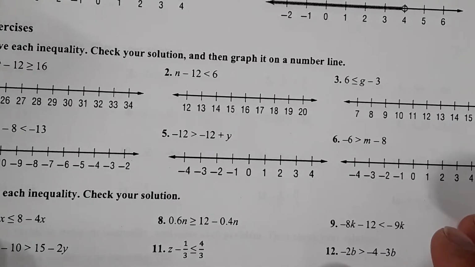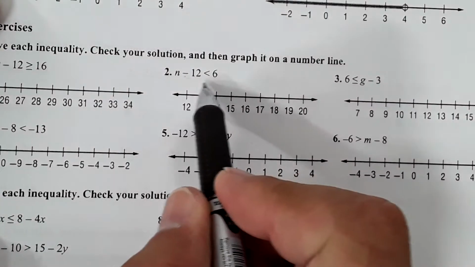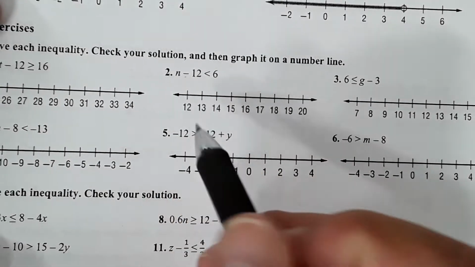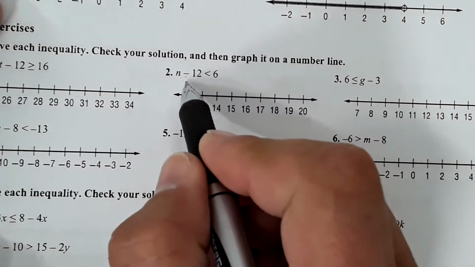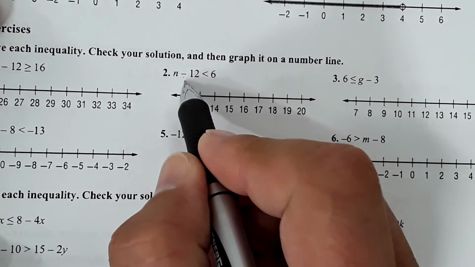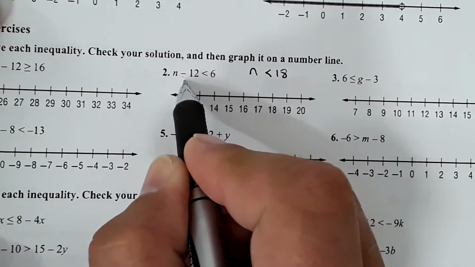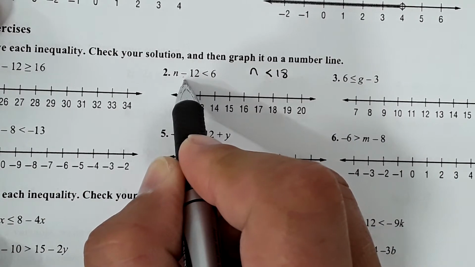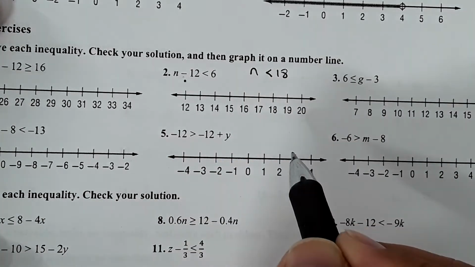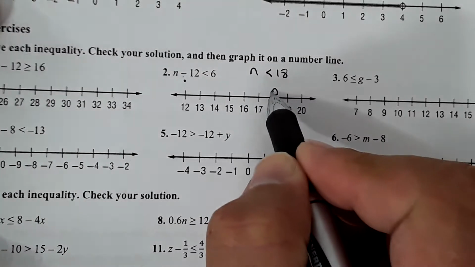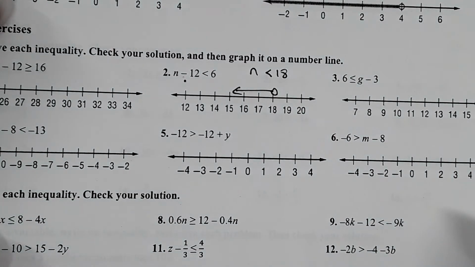Let's look at number 2. I would add 12 because it's the opposite of subtraction. So we're just doing the opposite of the operations, just like we did when we were solving equations. So I would add 12, and I would get n is less than 18. If I add 12 here to get that to go away, add 12 here, I get 18. N is less than 18.